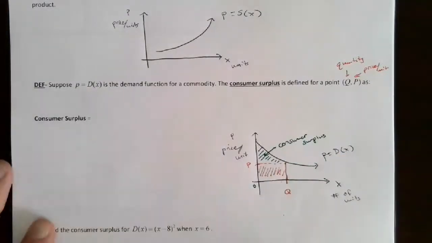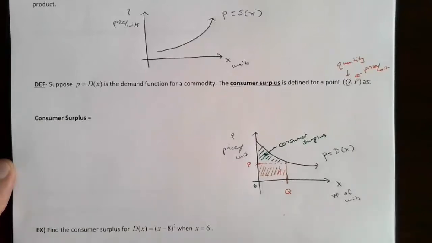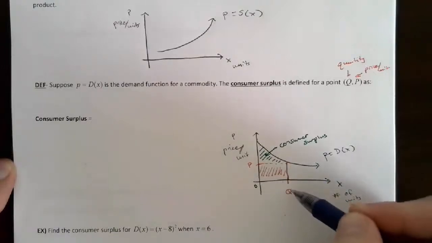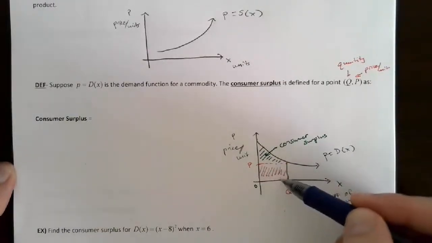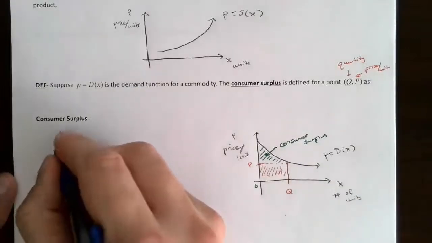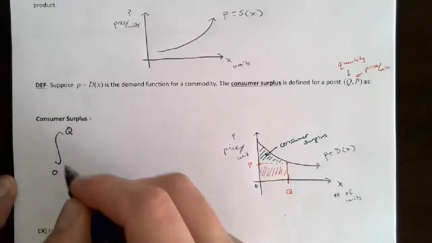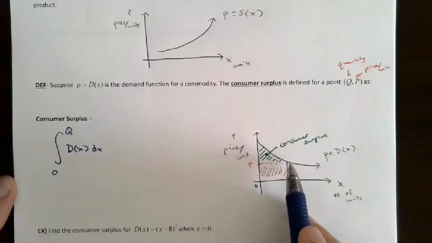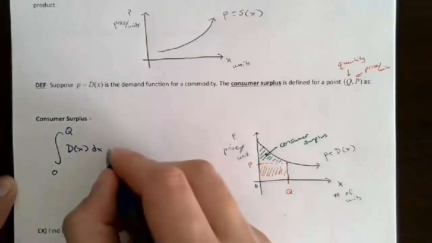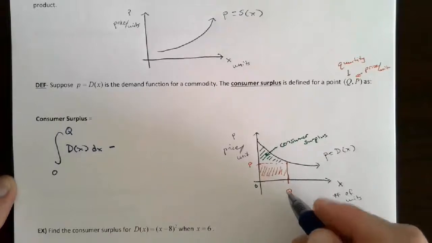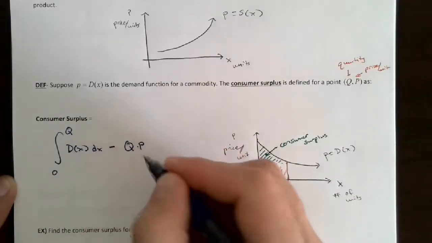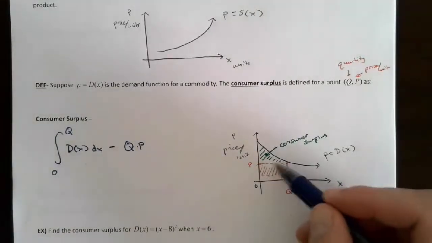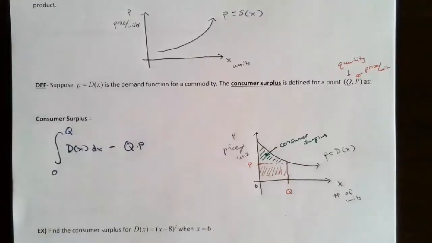So the way we set up the formula for consumer surplus is that it is equal to the area under the curve from 0 to q, minus the area of the rectangle of what you actually paid. That's the consumer surplus. So we have the integral from 0 to q of d of x dx, that's the total area under the curve, minus this rectangle, which is q times p. And this will give you that little green space I found up there. That's going to be the consumer surplus, that extra value you get.